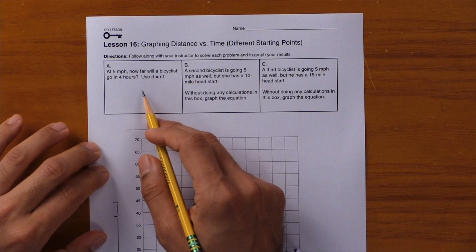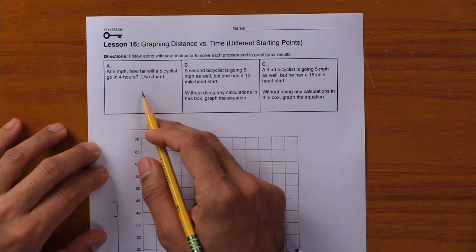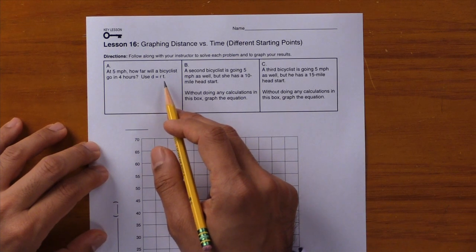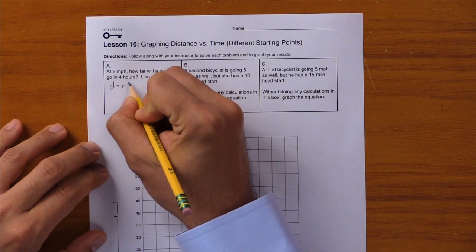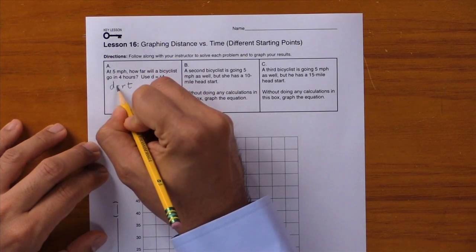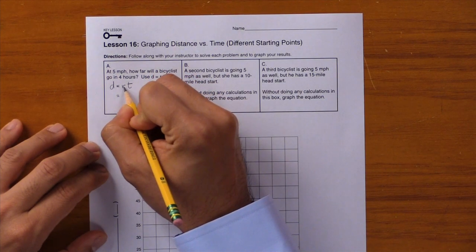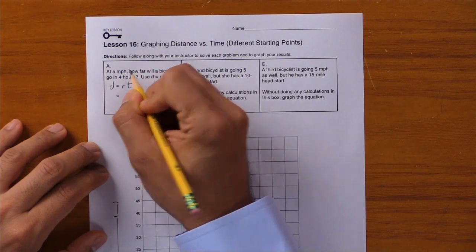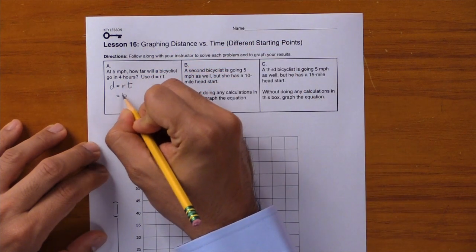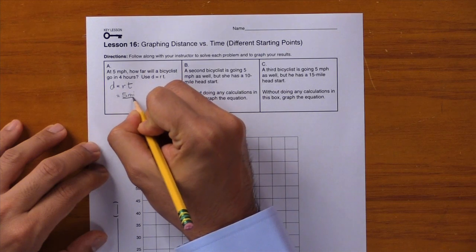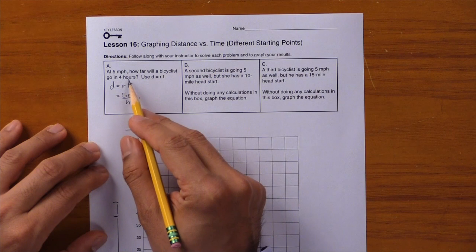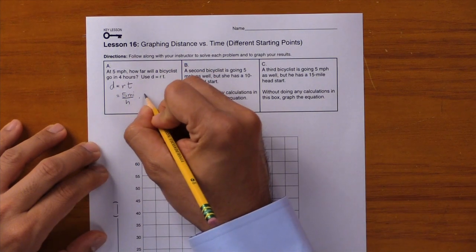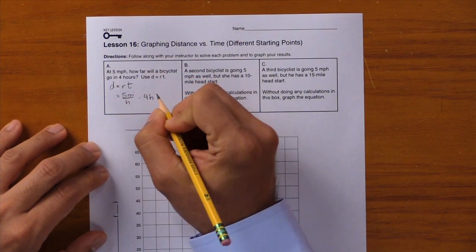So here's box A. At 5 miles per hour, how far will a bicyclist go in 4 hours? Use D equals R times T. So here's D equals R times T. Go to the next line. The rate is 5 miles per hour. So write down 5 miles per hour times the time is 4 hours.